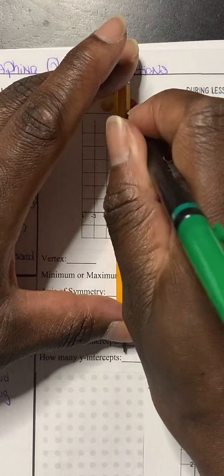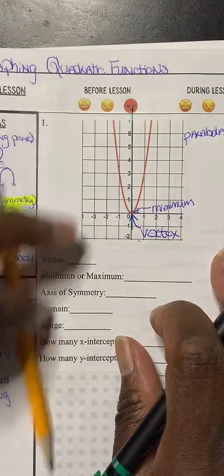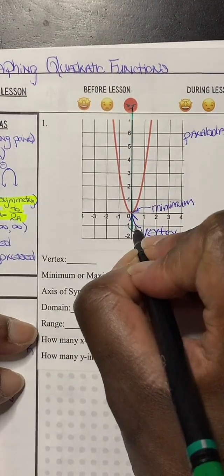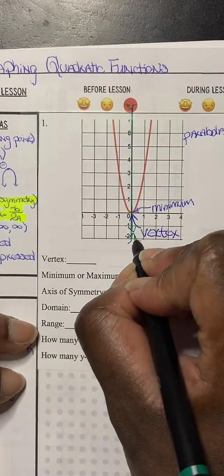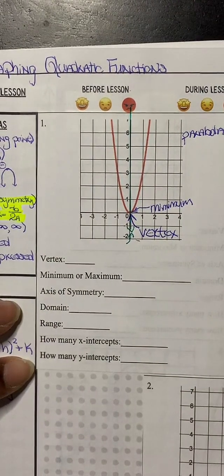You're just going to give the x value of your vertex. Okay, that's that green line. That's called the axis of symmetry. Or some people just say AOS.